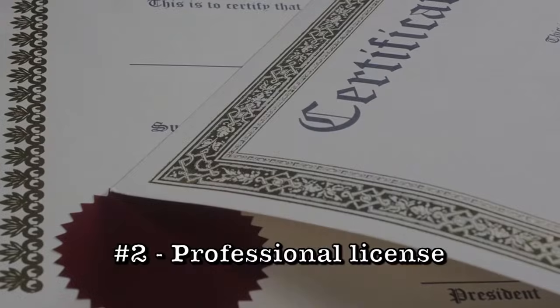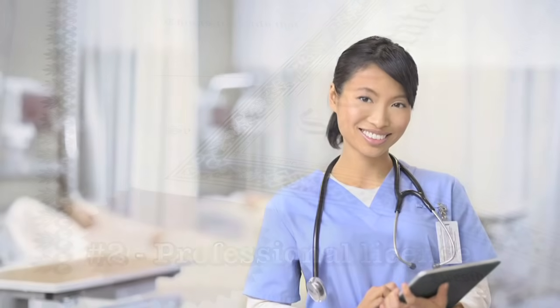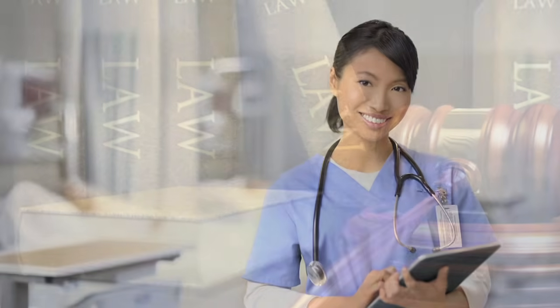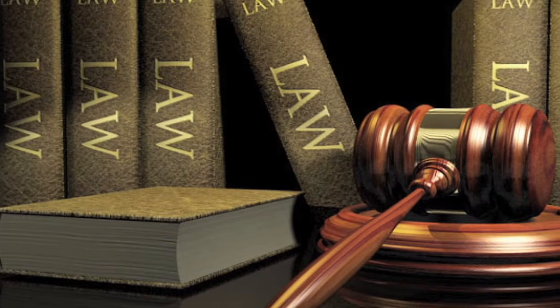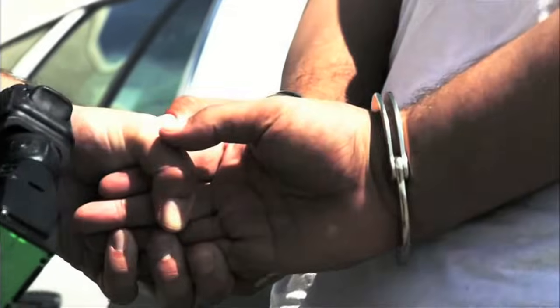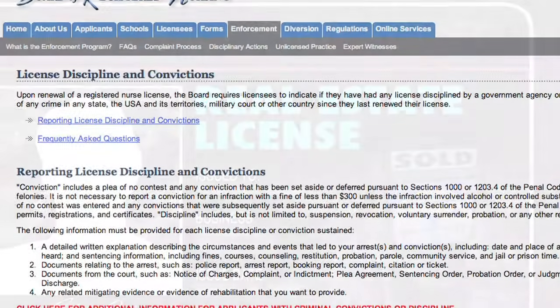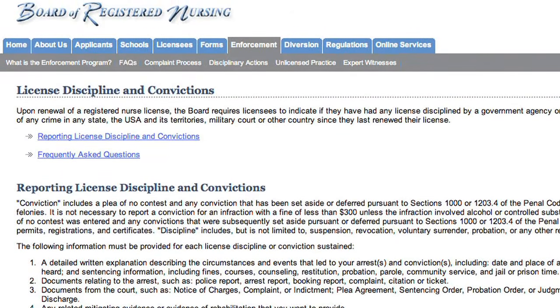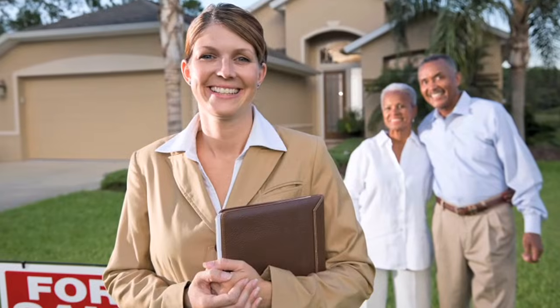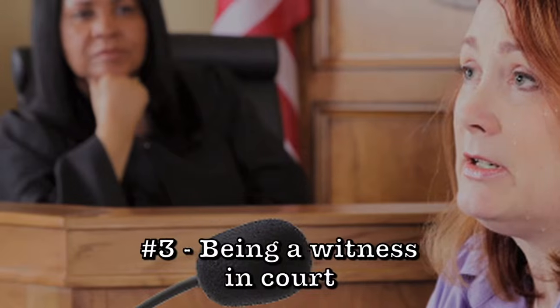The second situation where it's significant is if you hold a professional license, such as a nursing license or a license to practice law. Then many times a conviction for a crime involving moral turpitude will trigger disciplinary proceedings that could cause your license to be suspended or revoked, or your inability to get a license later on if you apply for one.